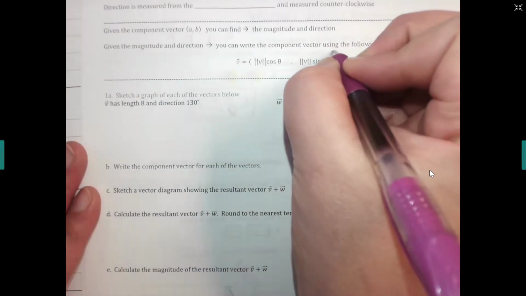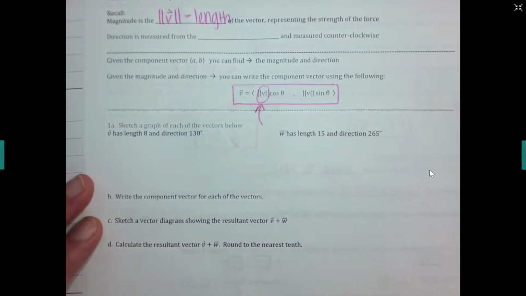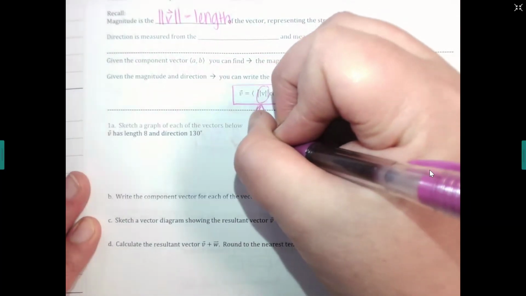Okay, so skip down to right here in your packet. You have vector v equals. Okay, this is the formula that you're going to be using today. Okay, the double bars for v, do you remember what that stands for? It starts with the M. Okay, remember that the bars like this equal the magnitude or the length of how long the vector is. So the first number is going to be the length.